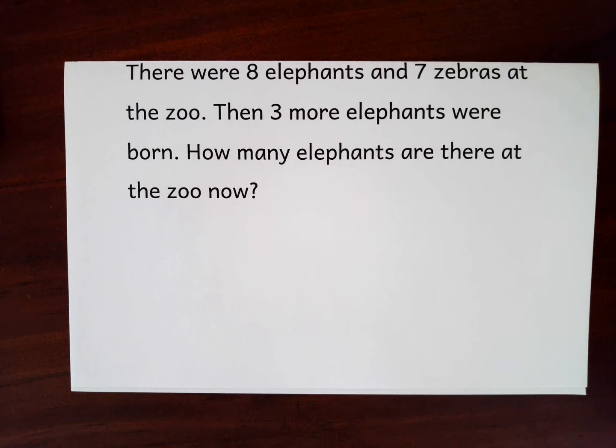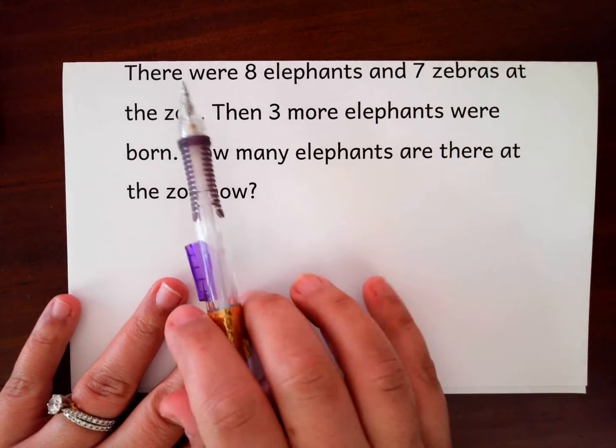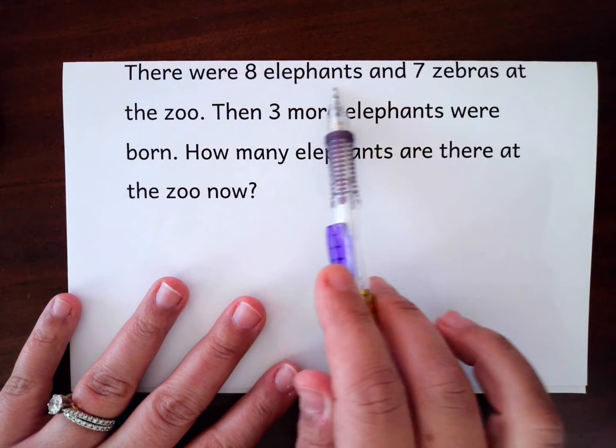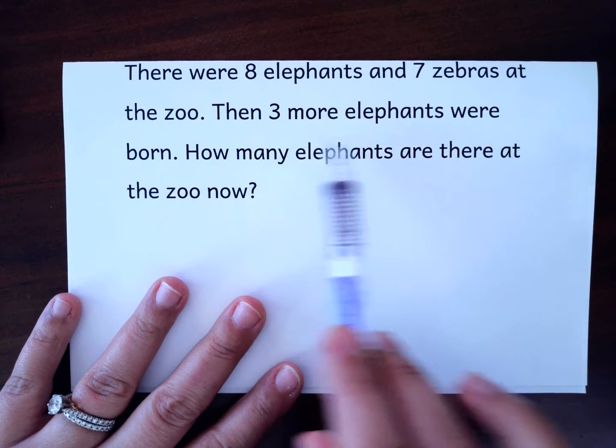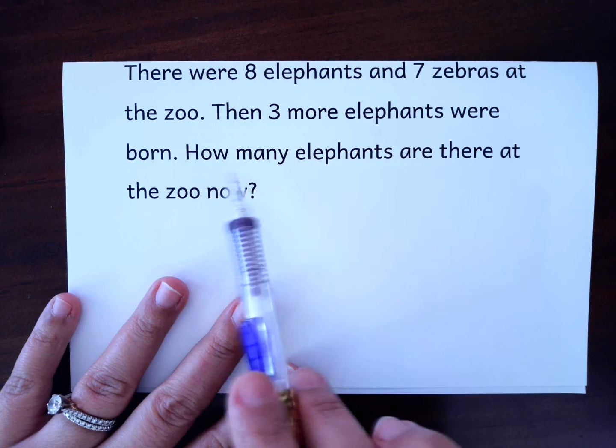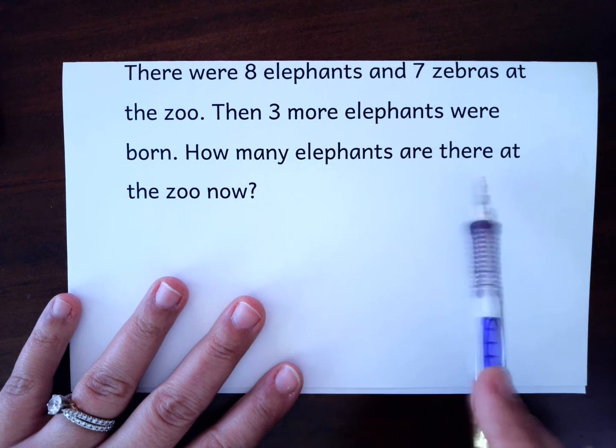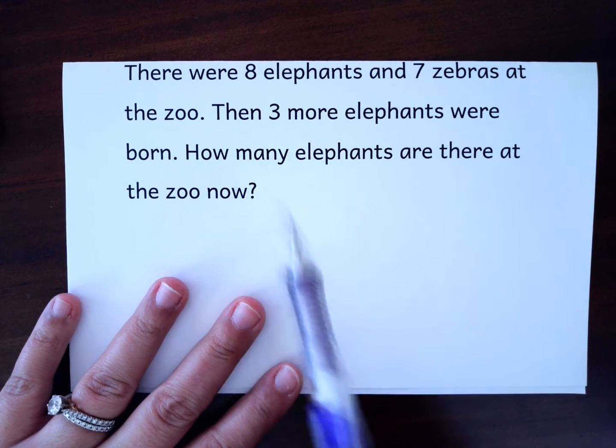So let's take a look at my first example. So this problem says there were 8 elephants and 7 zebras at the zoo. Then 3 more elephants were born. How many elephants are there at the zoo now?